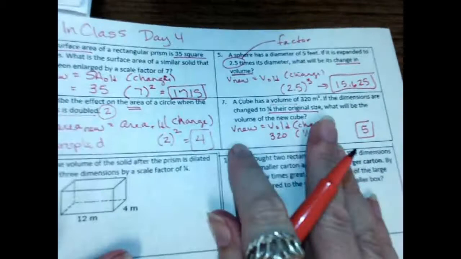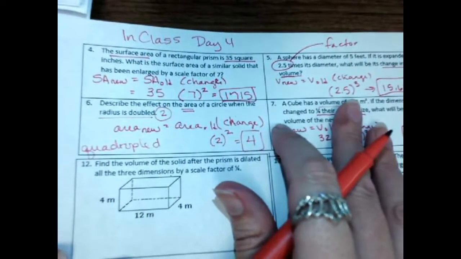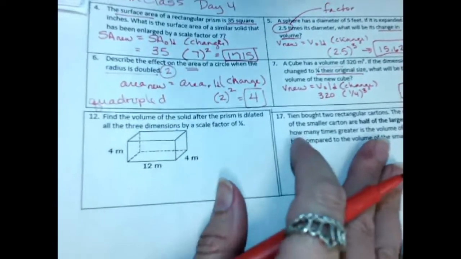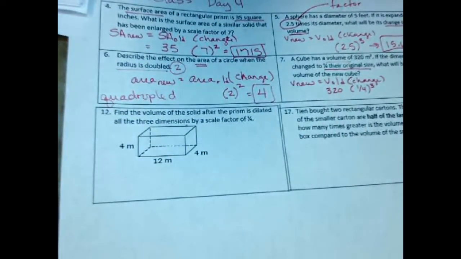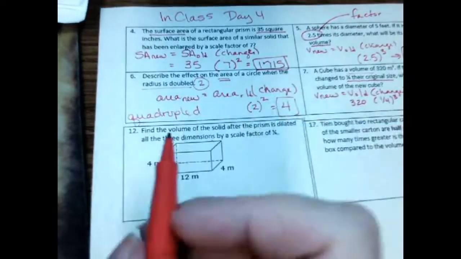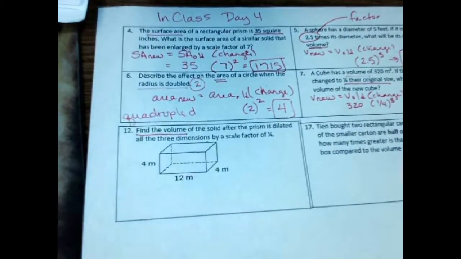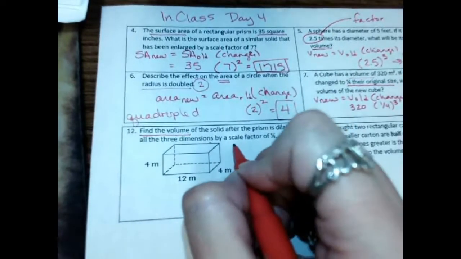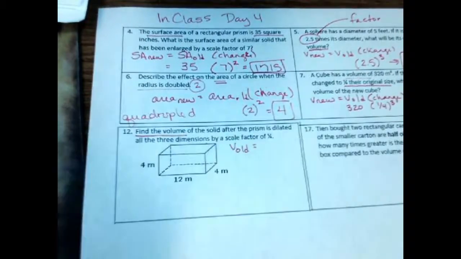Okay, so that was number 1 through 5. The first one's on your paper. Now turn to the back page. I'm going to do number 12 for you because it's slightly different. Because on this one it asked me to find the new volume, but it didn't give me the old volume. So we're first going to have to find the old volume of this original one before we start.